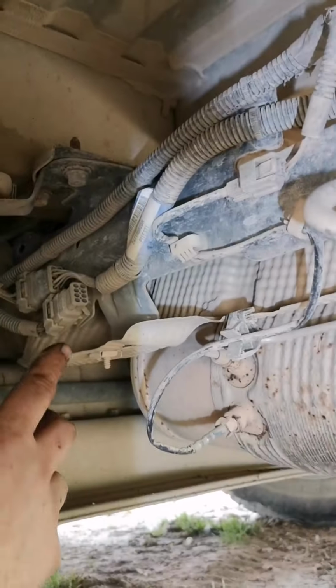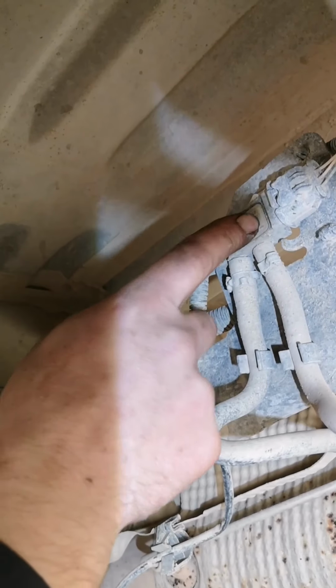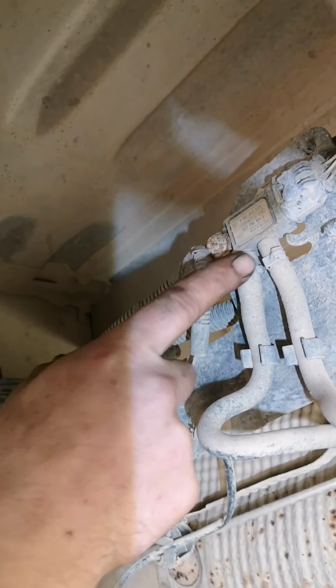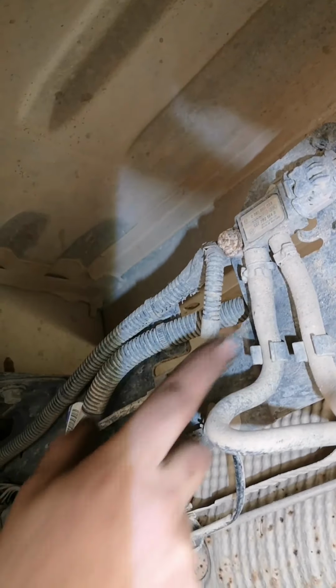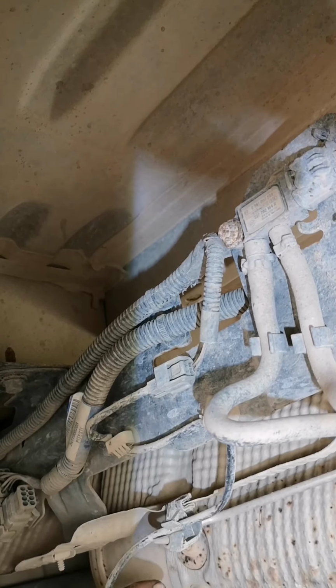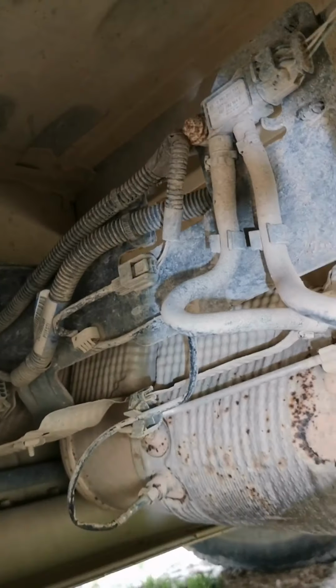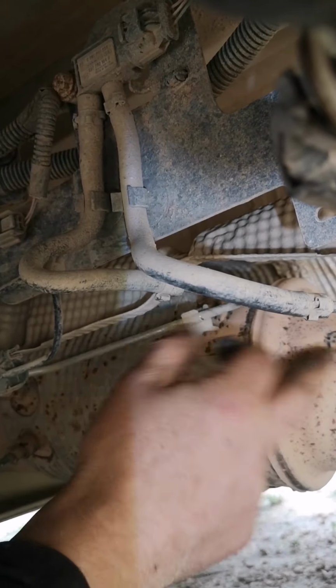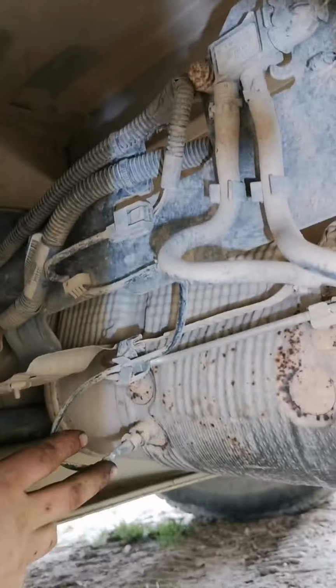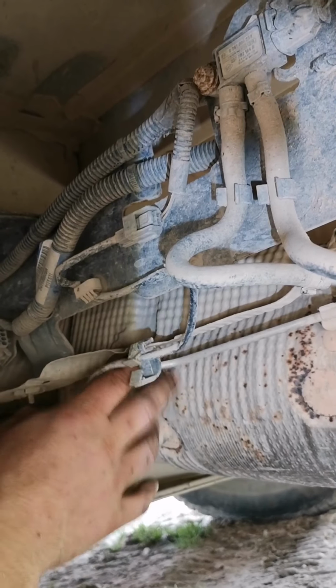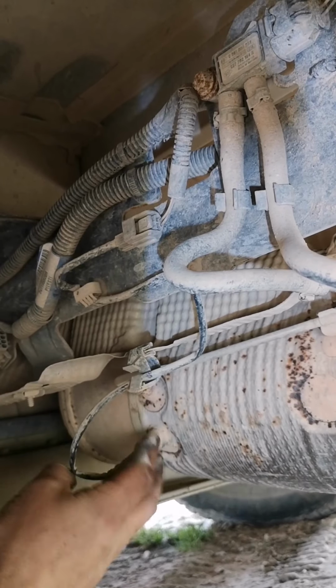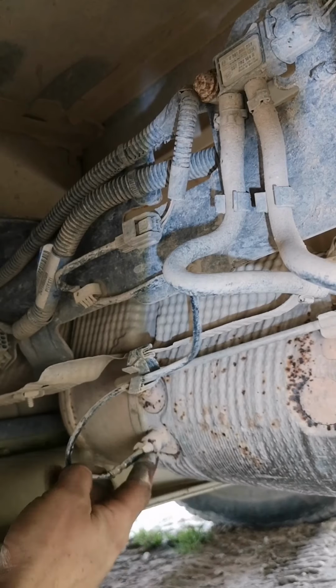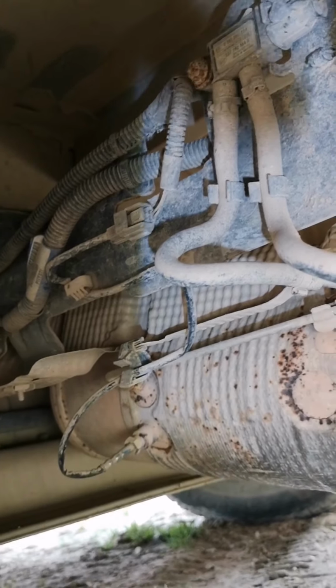The sensor is right here. It measures the difference. It takes measurements here and measurements there, and that's how it gets the differential pressure. So we have to remove one of those, temperature or pressure sensor, it doesn't matter, to get a hose in and spray the can. I hope this will come out easy.